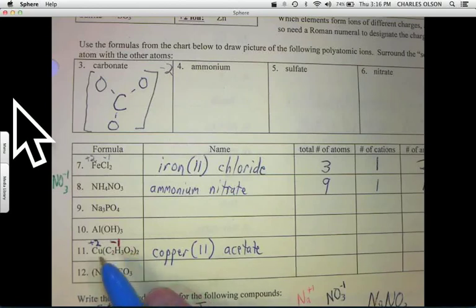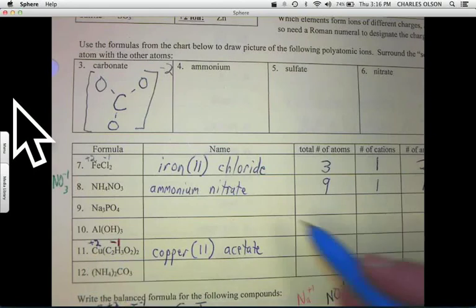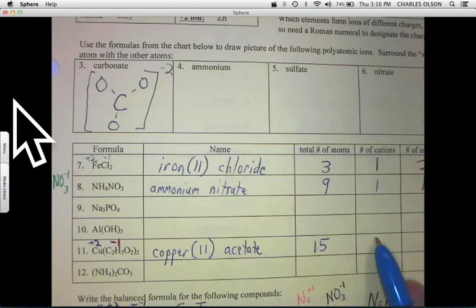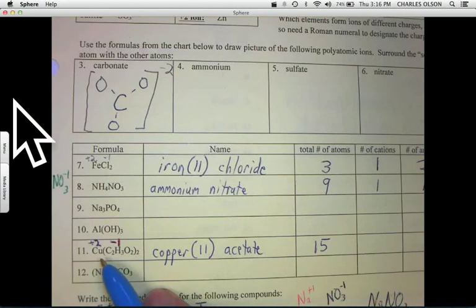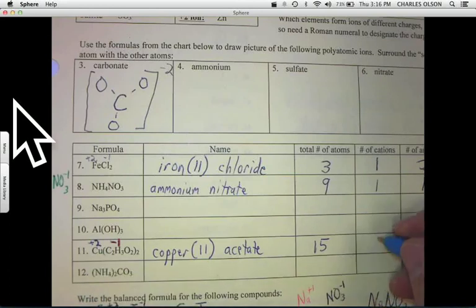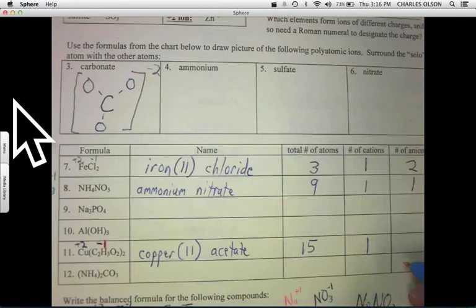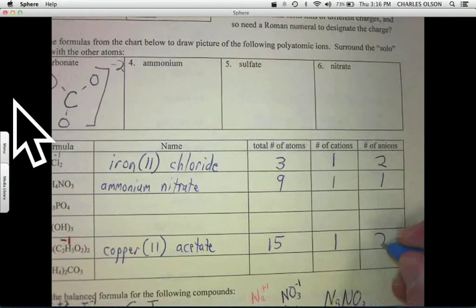And, of course, we have 1 copper, so that's 14 plus 1 is 15. We have 15 total atoms. How many cations? We just have one, 1 copper +2 ion. And we have 2 acetate ions, so that gives us a 2 for the number of anions.